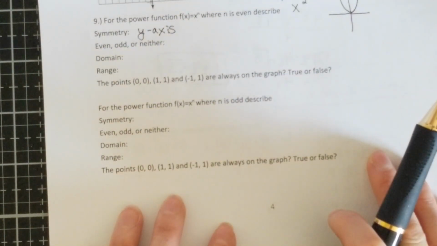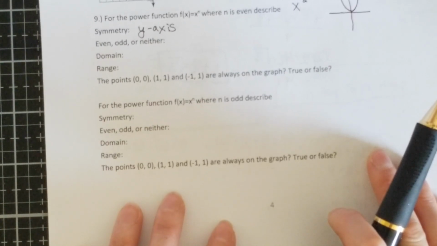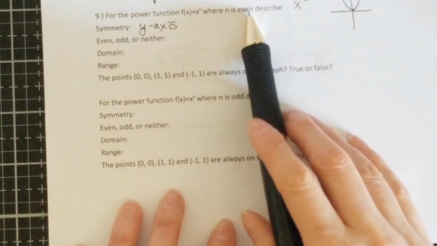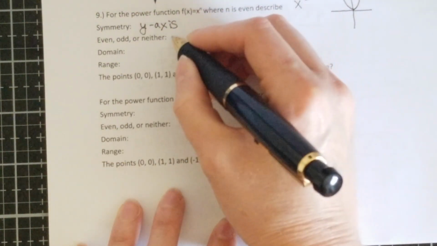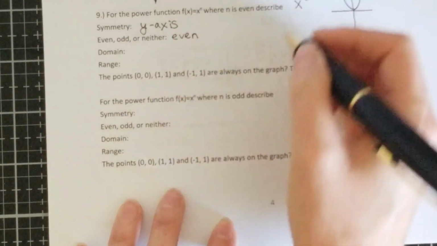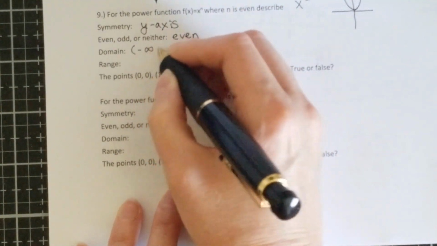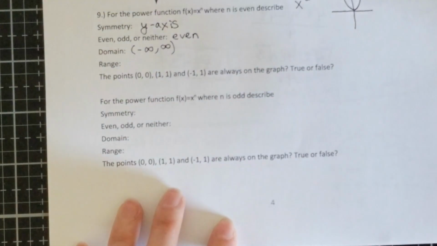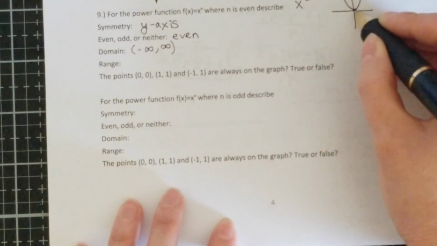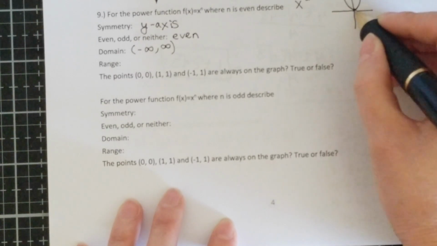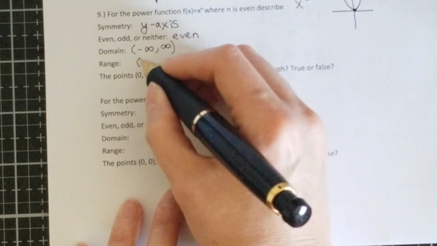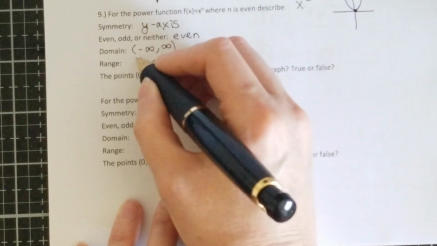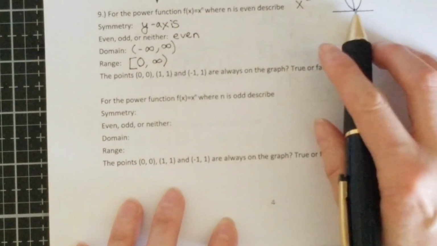All right, even, odd, or neither. This one would be an even graph. It kind of gives it away in the wording right there where it even says even. So this is even. The domain would be negative infinity to infinity because this would continue on both sides. The range, this one gets a lot of people. This would be 0. It's the starting y coordinate. Okay, so 0, the arrows point up. So 0 to infinity. Infinity gets a parenthesis, and 0 will get a bracket because that would be closed in right there.